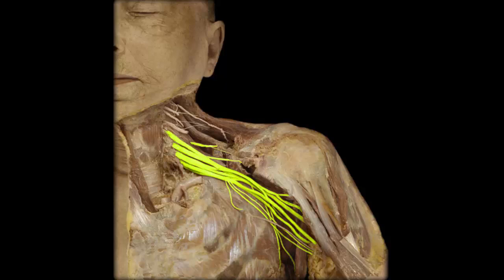arm region. So here we see the brachial plexus, it's highlighted. These would be the cervical nerve roots, C5, C6, C7, C8, and T1.